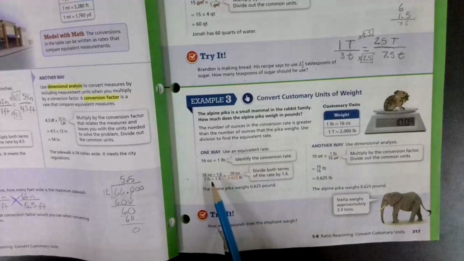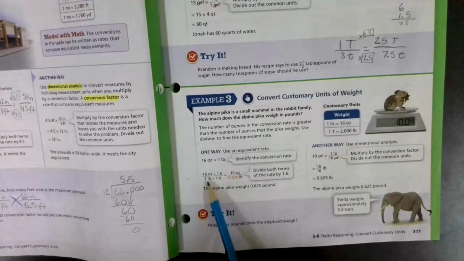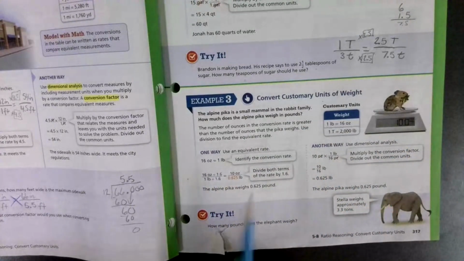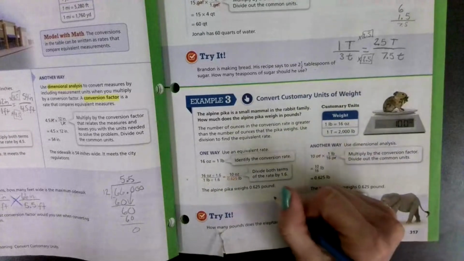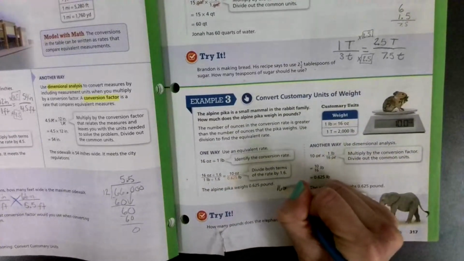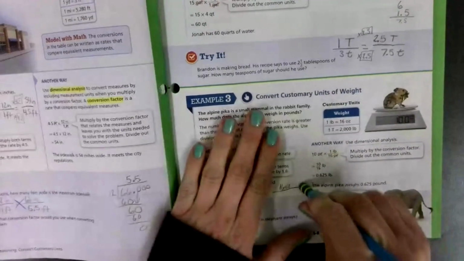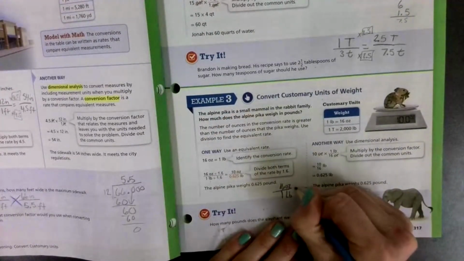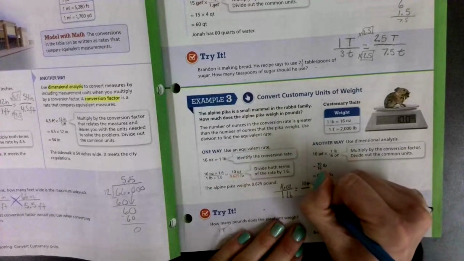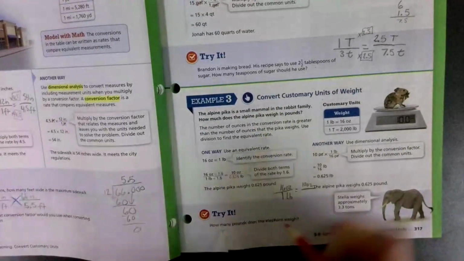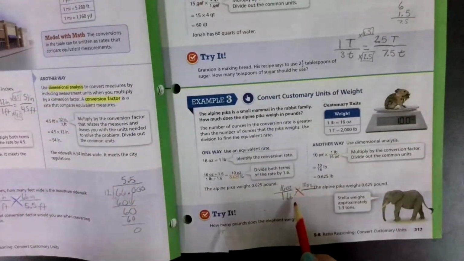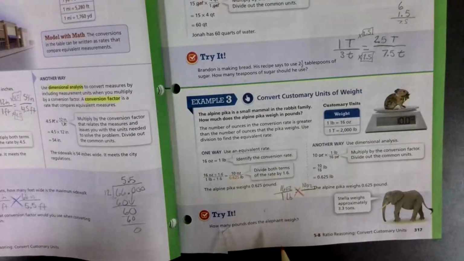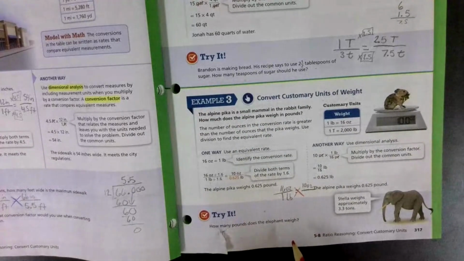So if I set up my 16 ounces to 1 pound, setting it across to what I know, that it's 10 ounces. All right, I'm going to use our crisscross for this one so we can see an example of it being used. So I have my 16 ounces to 1 pound. I know it's 10 ounces. Let's do our crisscross here. So I have 1 times 10 is 10. So I'm doing 10 divided by 16.